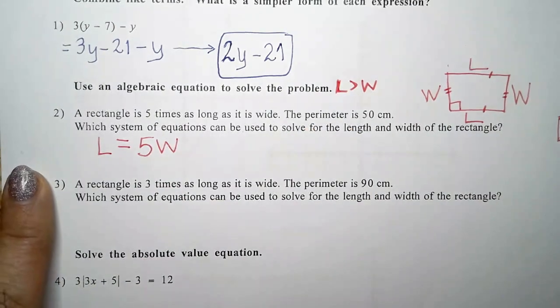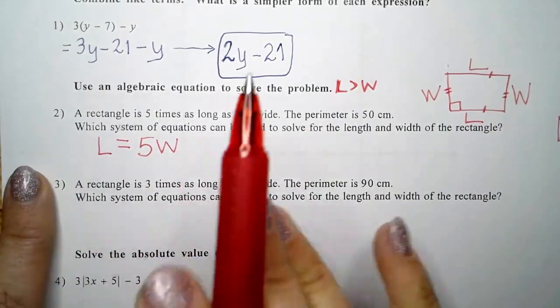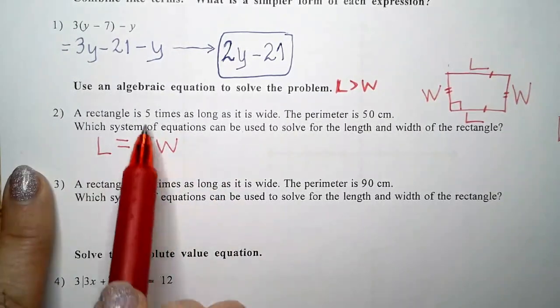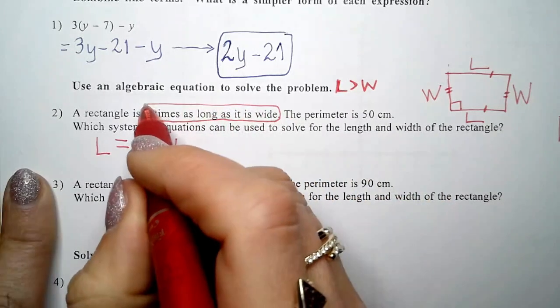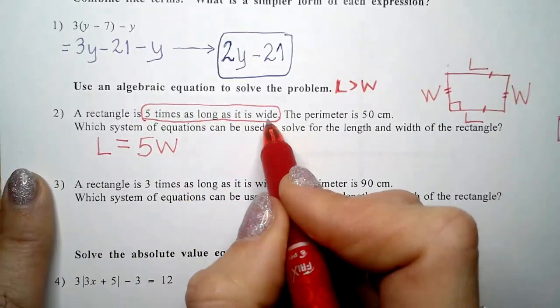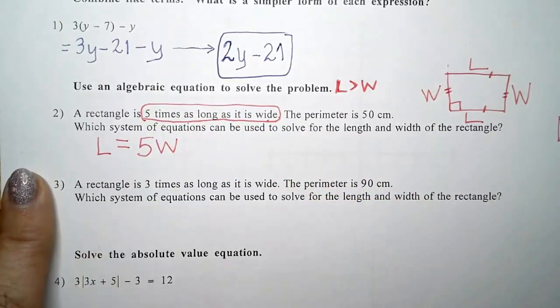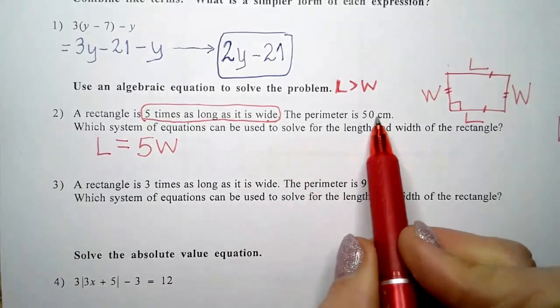Does everyone see how that makes sense there? That's honestly the hardest part of the next 10 examples. This spot right here, because this phrase is a little tricky. 5 times as long as it is wide. So the wide, that part, gets multiplied by the 5. Next, the perimeter is 50.